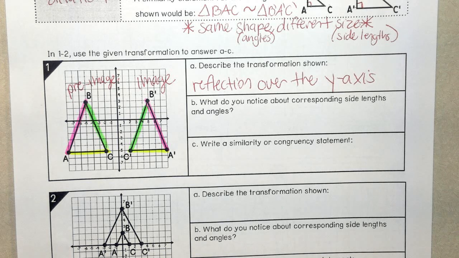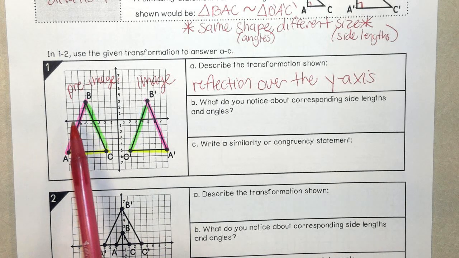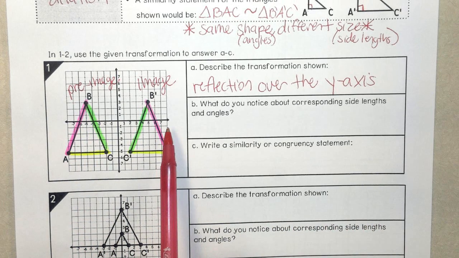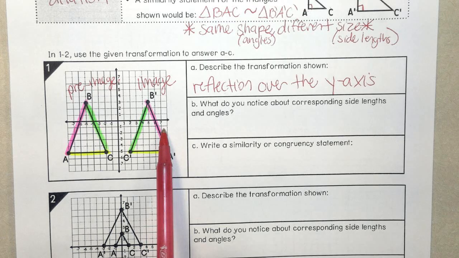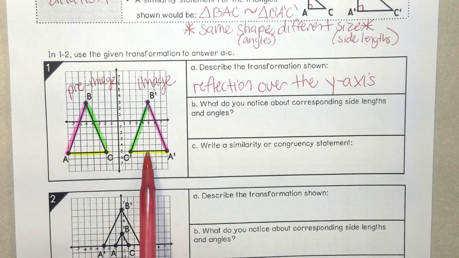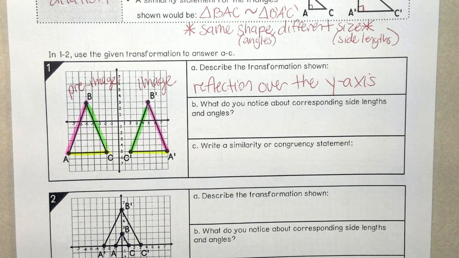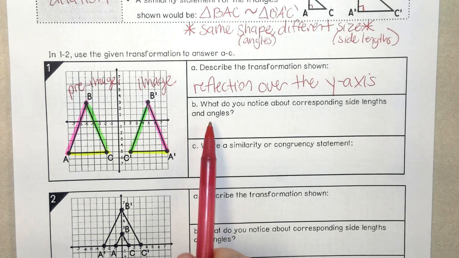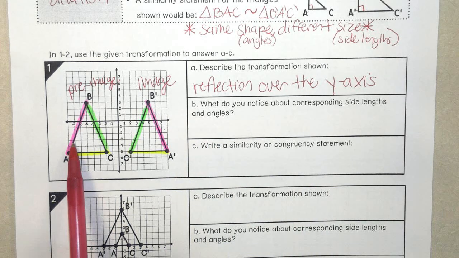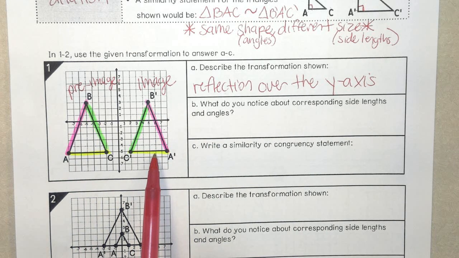And then it says, what do you notice about the corresponding side lengths? So like the one I highlighted in pink and the matching one in pink. What do you notice about those side lengths? Or the one in yellow and the one in yellow? They're the same. Very good. What about the angles? If you would look at angle A here and angle A prime here, what do you notice, Hallie? They're the same.